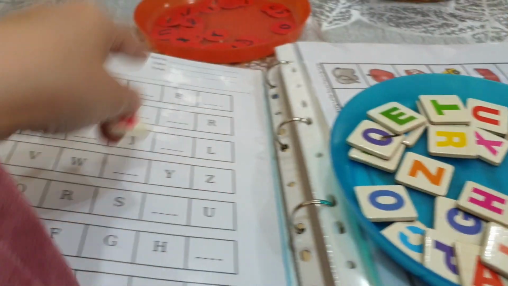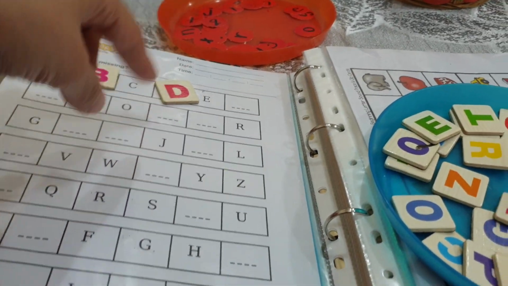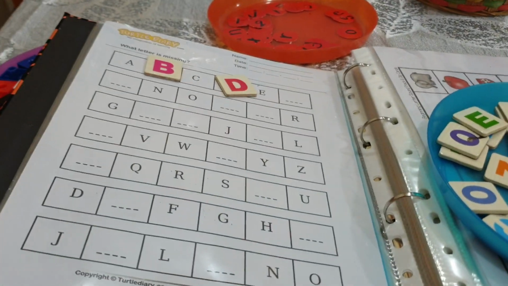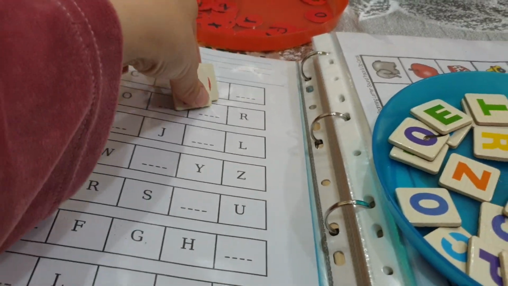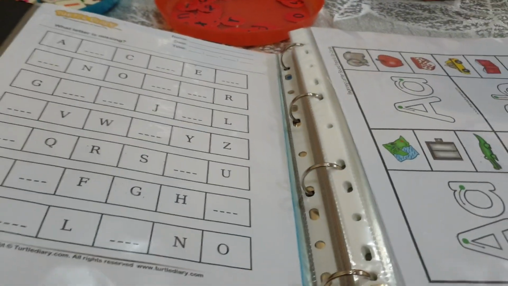She needs to find the letter that comes in between C and E, and she needs to put it here, and so on till she finishes the whole paper. And she knows that this is for here and this is for here, but sometimes she surprises me with the things that she comes up with.